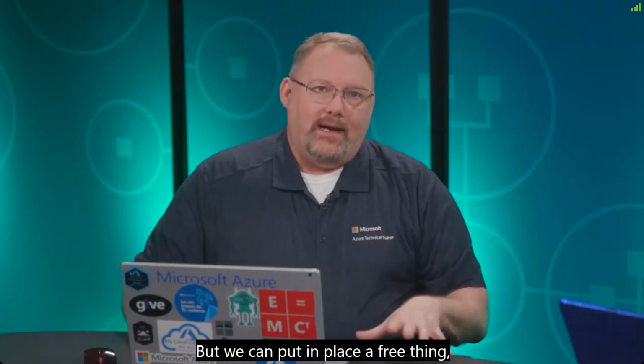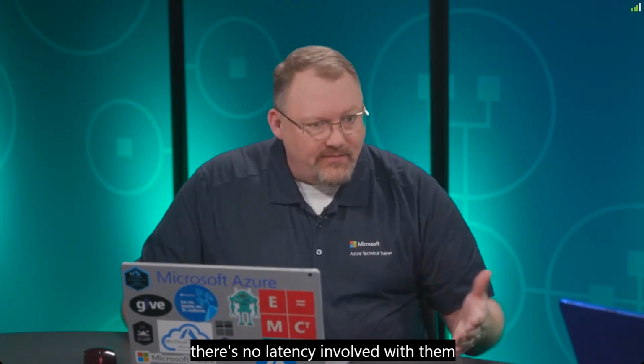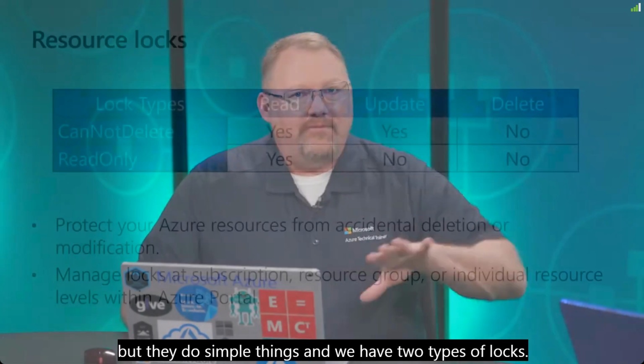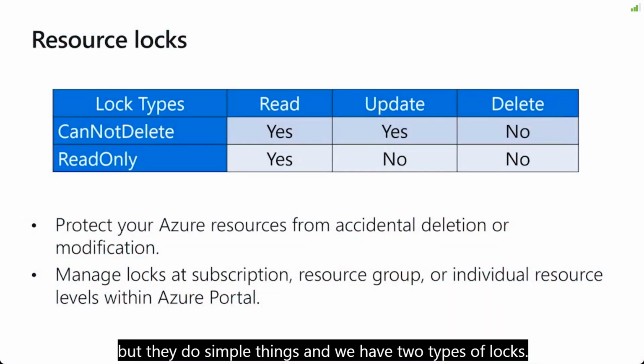But we can put in place a free thing. By the way, resource locks don't cost you anything. There's no latency involved with them, but they do simple things. And we have two types of locks. I didn't name these locks. We have a read lock and a delete lock. We have a new lock coming into our subscriptions as well as an update lock. But I'm going to focus on the two, delete and read locks.